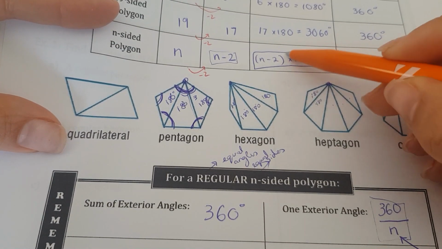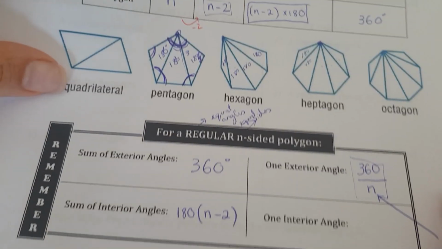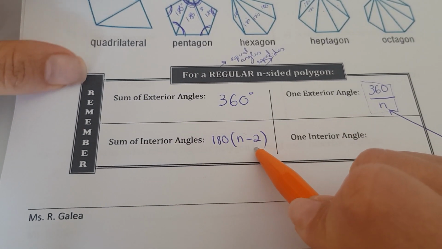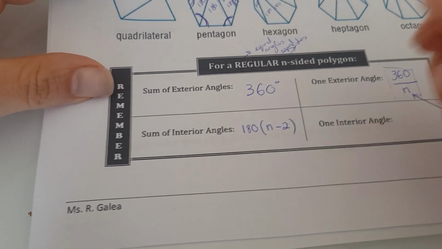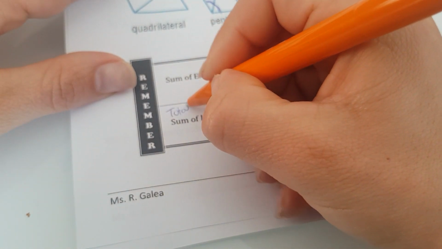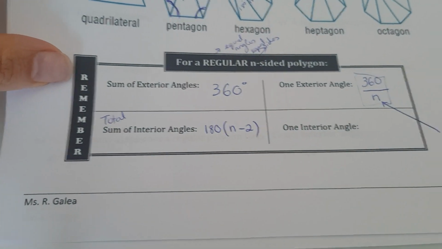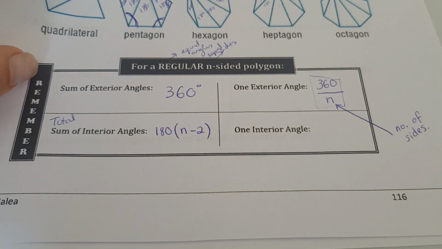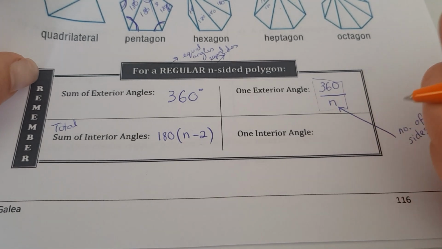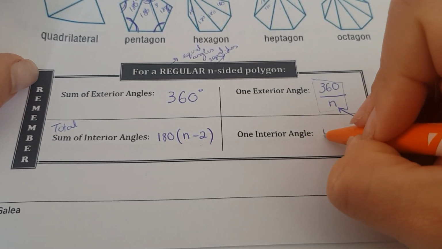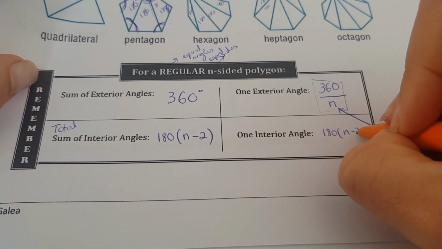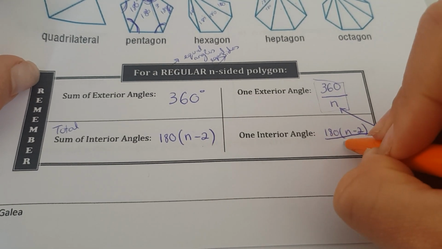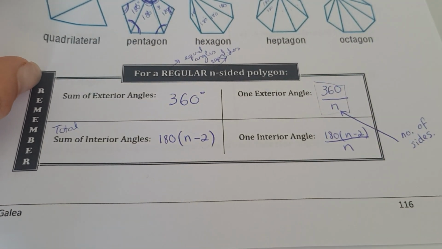I just wrote 180 in front of the bracket, so that's 180 and minus 2. That's the sum. Sum means total of the interior angles. So to find one, if it's regular, so all angles and all sides are equal, to find just one, we divide by the number of sides. So 180 and minus 2 divided by the number of sides.